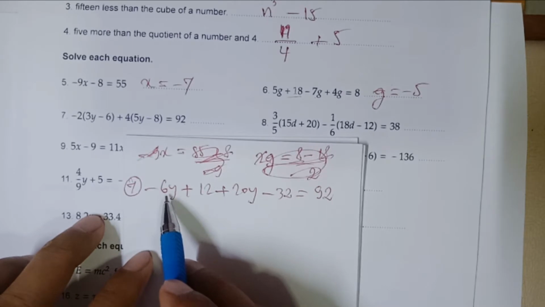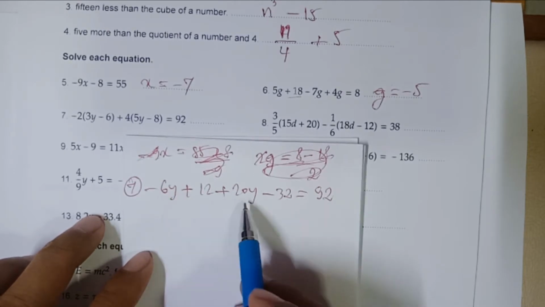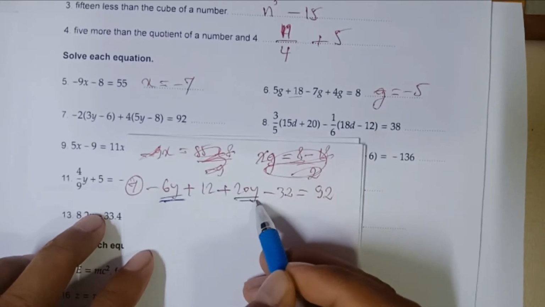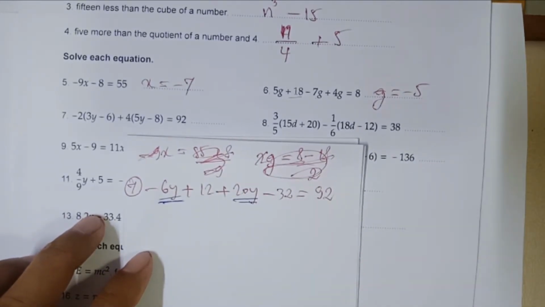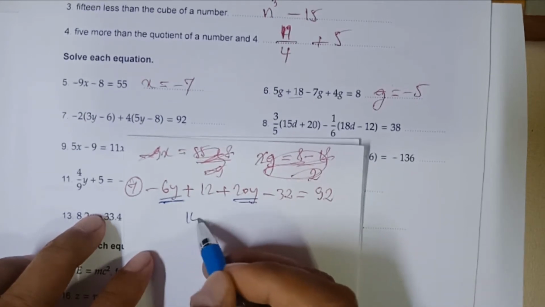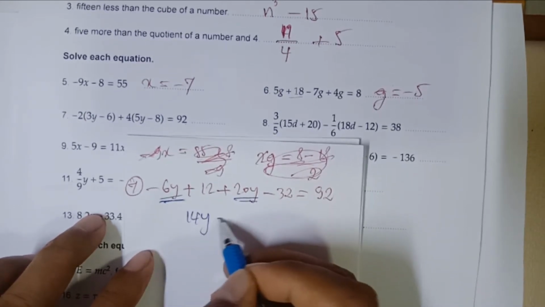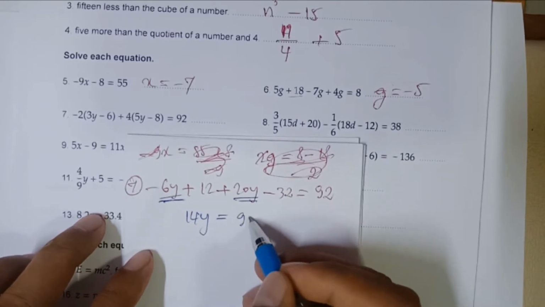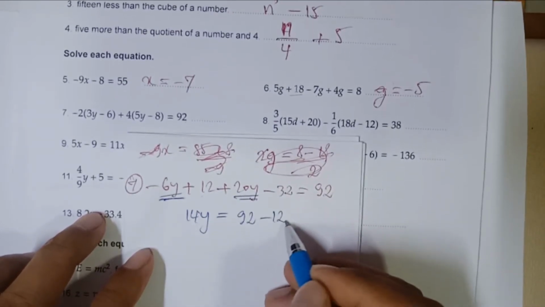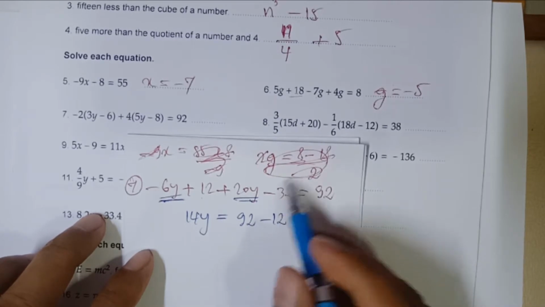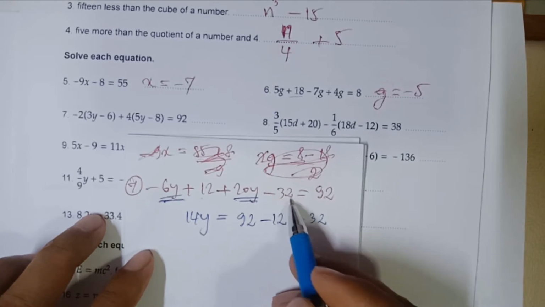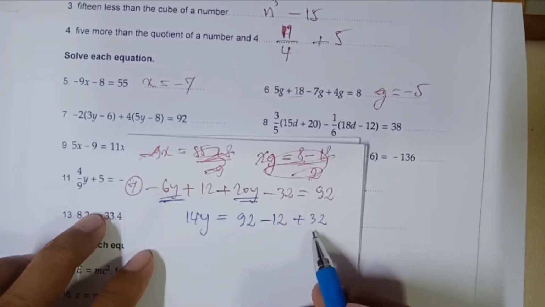Now you have minus 6y. Let's work on y first. Minus 6y and then plus 20y. You will have 20 minus 6 give you 14. So you have 14y is equal to this 92. 12 right here, transpose becomes minus 12. Minus 32, transpose becomes plus 32.